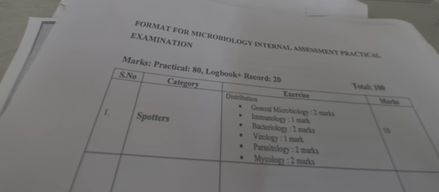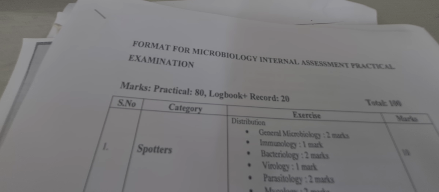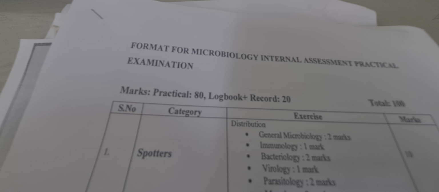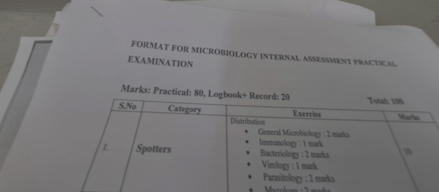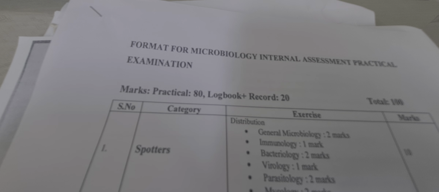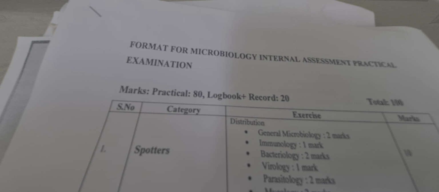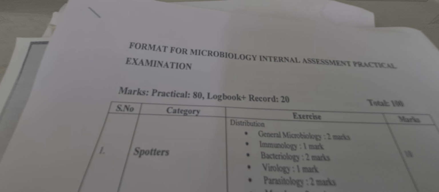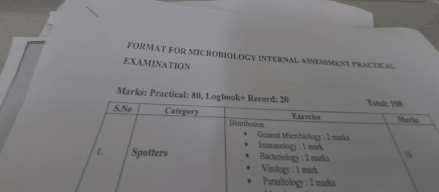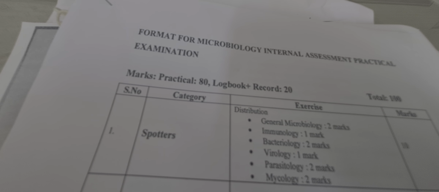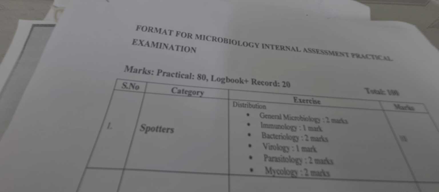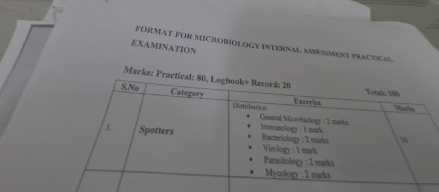So here we go. Format of internal assessment, practical examination, practical marks: 80 marks for the practical exam itself, log book 10 marks, and record books together 20 marks. 80 plus 20, that is 100 marks for a practical exam. You have to score at least 50 marks in the practical.